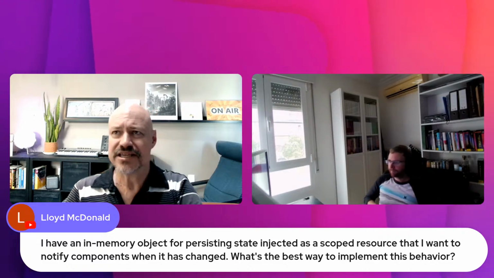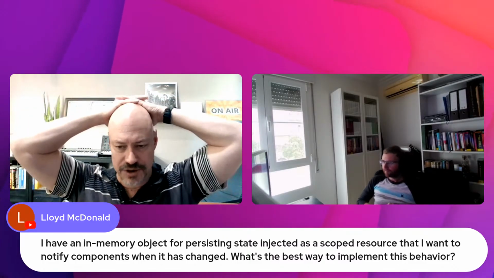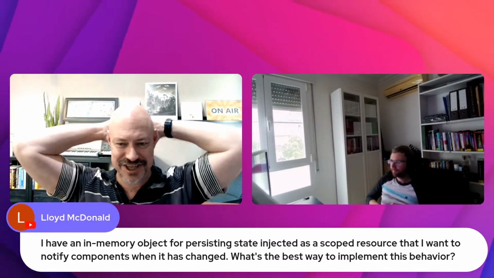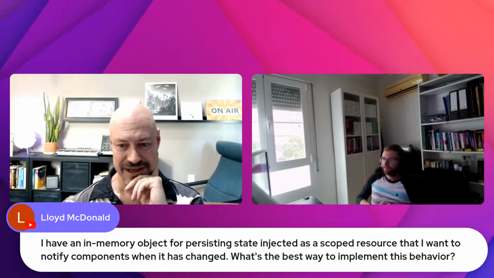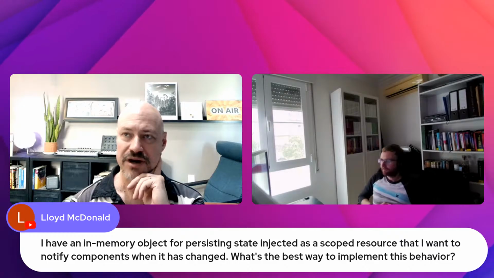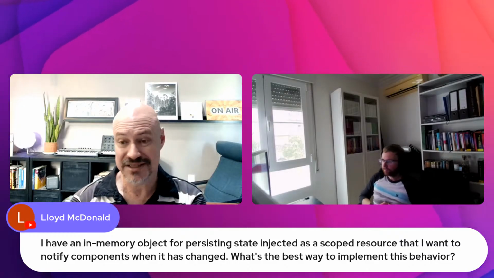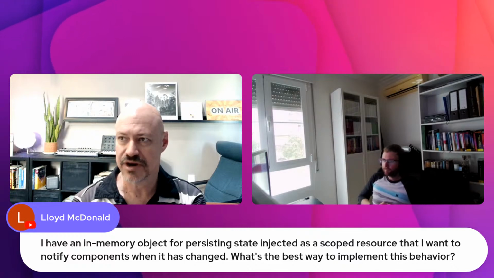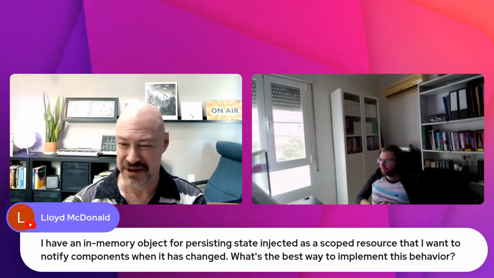So I've run into this too, where the whole notifying components on change, that's where I got into sprinkling StateHasChanged all over the place because I wasn't honestly sure. Sometimes it's a resource that is not automatically going to be picked up by the component, that the underlying thing has changed?